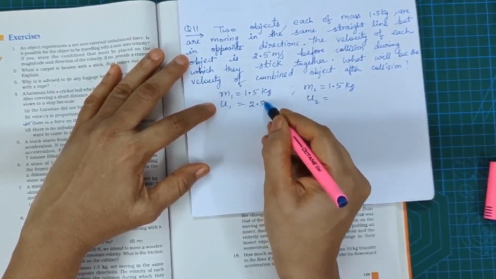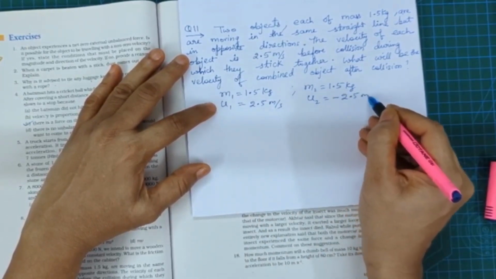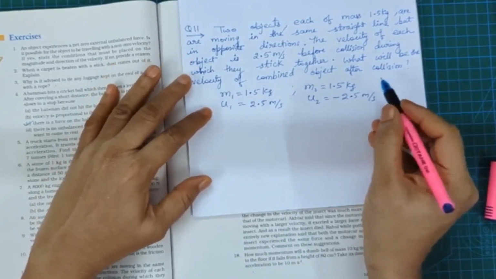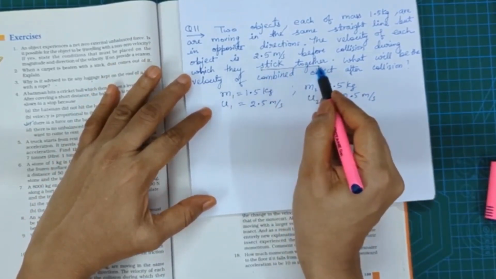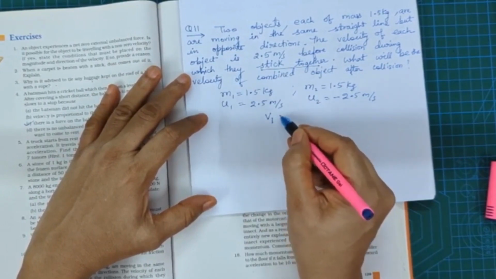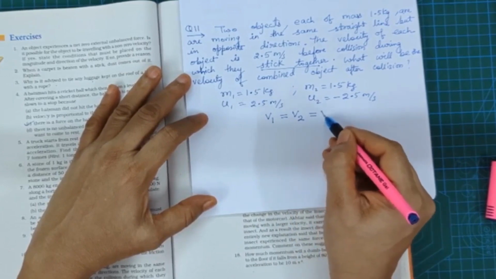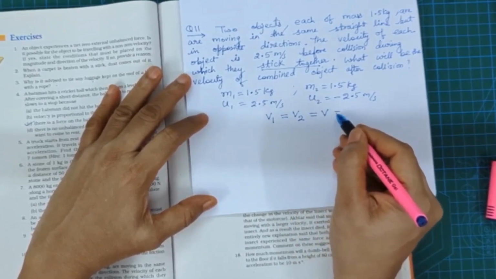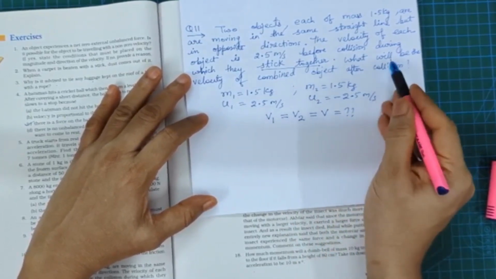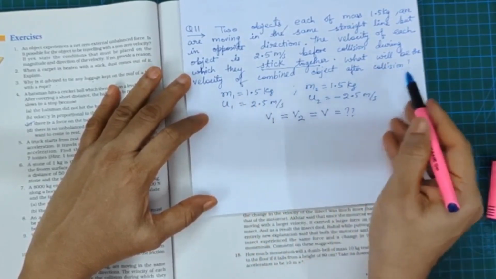So one of them is 2.5 meter per second and another is negative 2.5 meter per second, and after collision they stick to each other. Then final velocity of the first object should be equal to final velocity of second object, and that is the common final velocity which we are supposed to find.